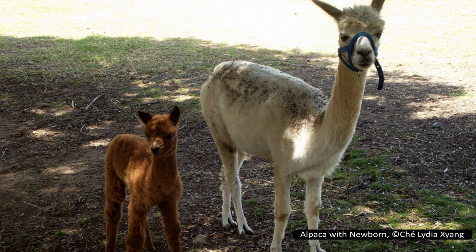Gestation lasts 11 to 12 months. Uniquely, babies of any of the South American camelids are known as cría, from the Spanish word for offspring. Young males become sexually mature between 2 to 3 years old. Females are quite variable based on the individual, so inexperienced breeders are advised to wait until they are at least 1.5 years old to ensure they are sexually mature before attempting to mate them.